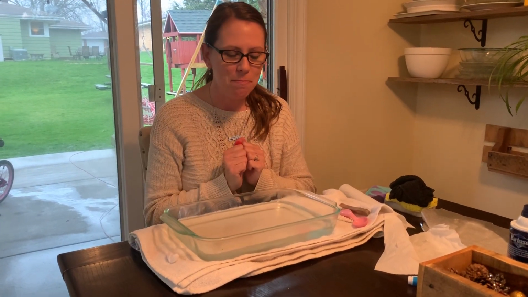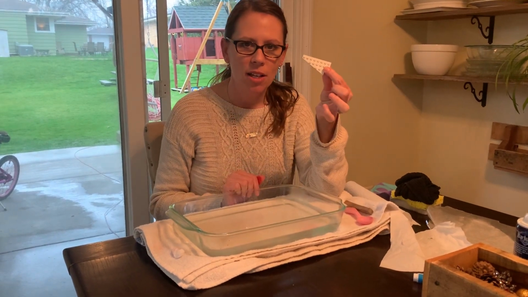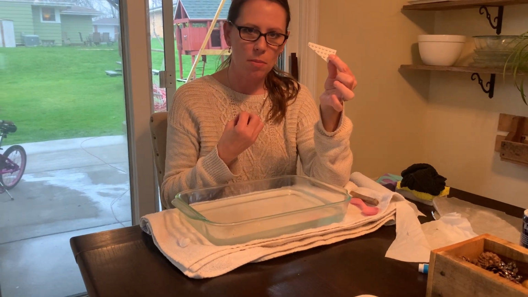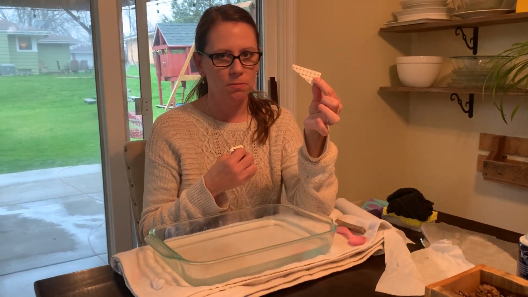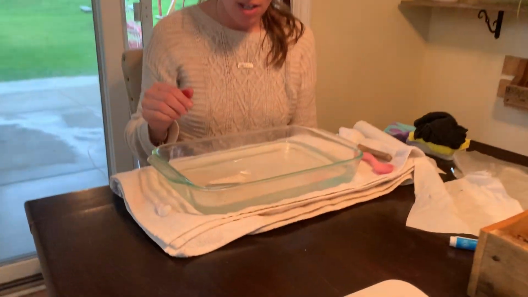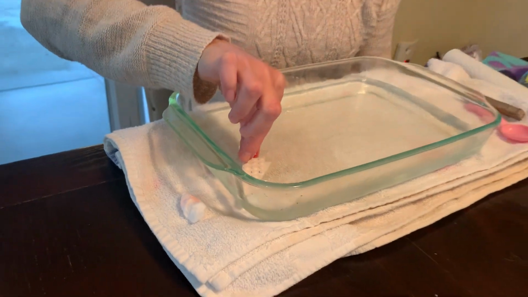Should we do another one? I want to do the Lego. You guys want to try the Lego? Do you guys think that the Lego is going to soak up that water, absorb it, or not absorb it? Should we see? Let's see. I'm going to put my Lego in the water. Ooh, the Lego floats. And now I'm going to take it out of the water.